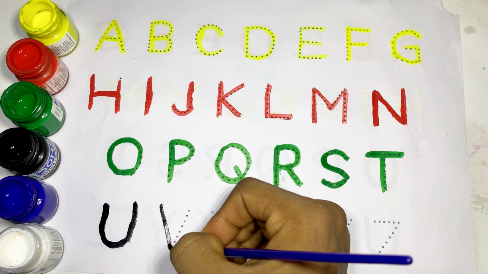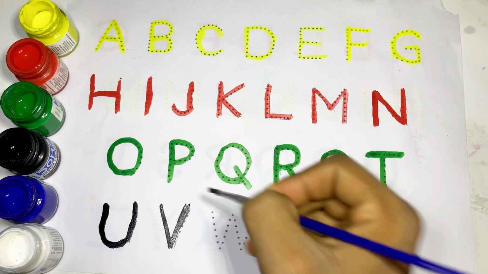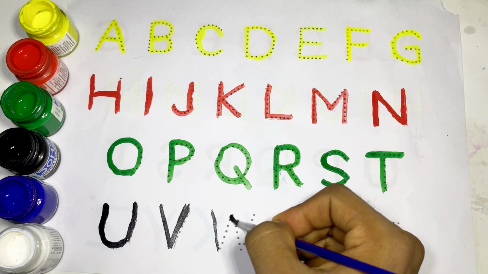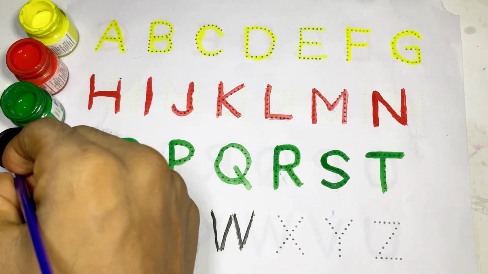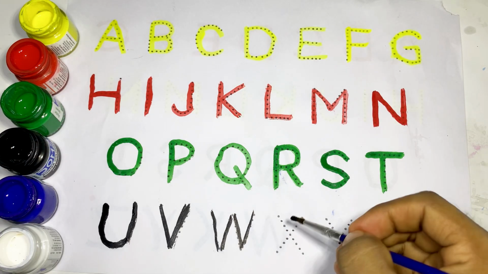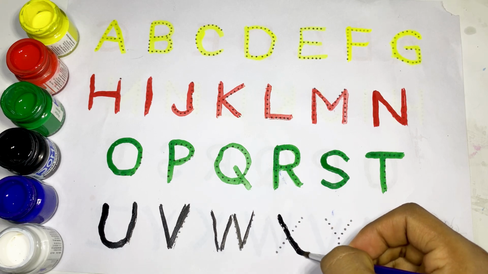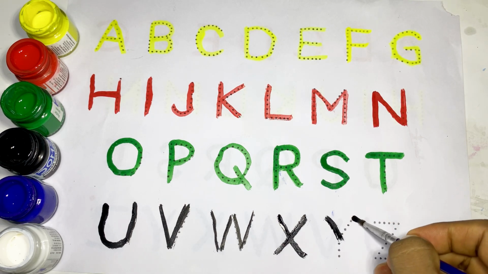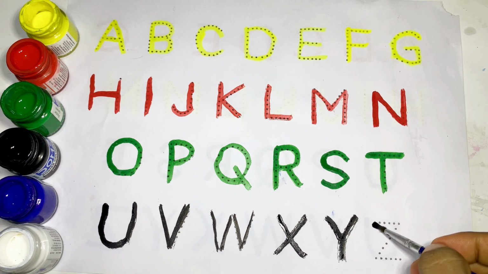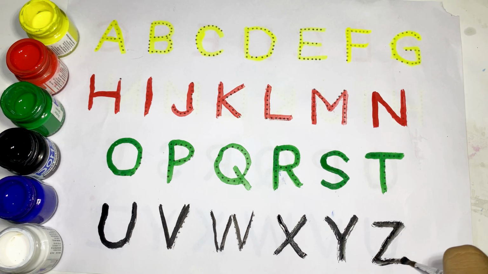V for van, W for wallet. Kids, again use black color and draw X for xylophone, Y for yarn, Z for zebra.